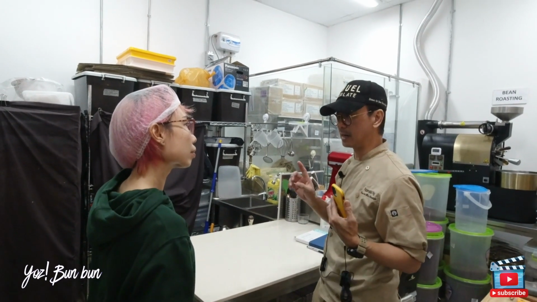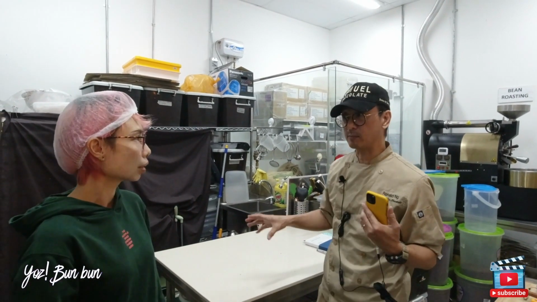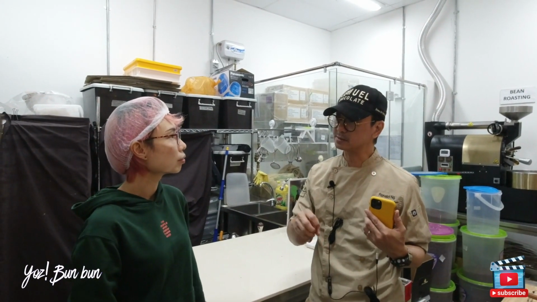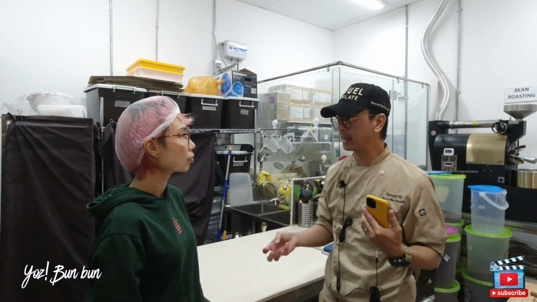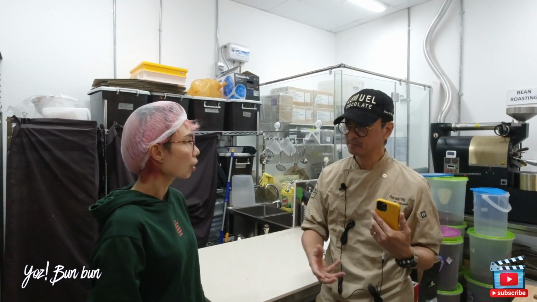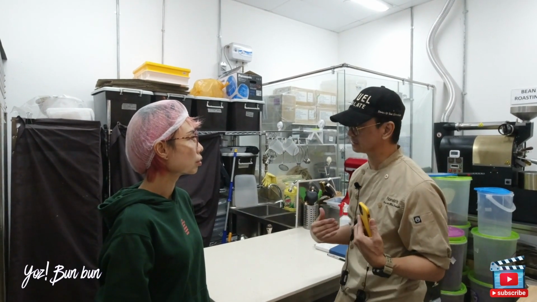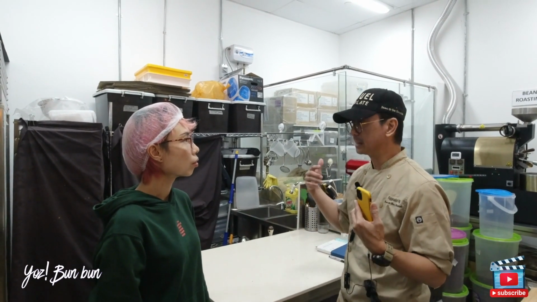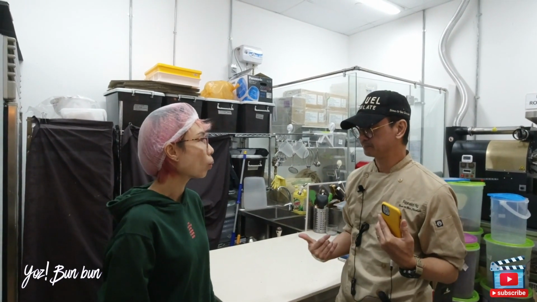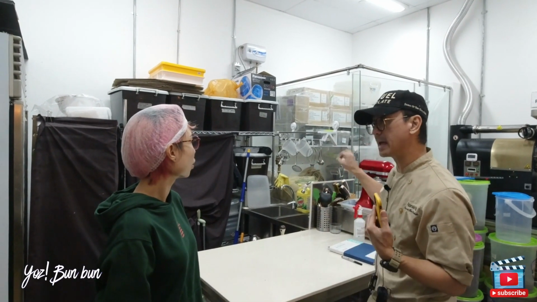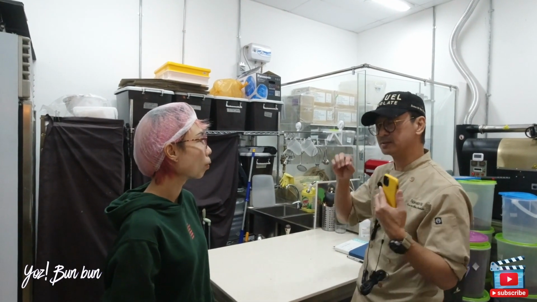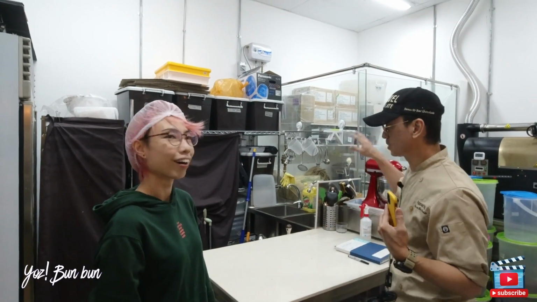This is in fact one of the first processes that we need to do, because these beans may have some broken or defective beans which cannot be used to make chocolates, because it will affect the flavor during the roasting. Hence we have to hand sort every piece of the bean. So it's all manually done.